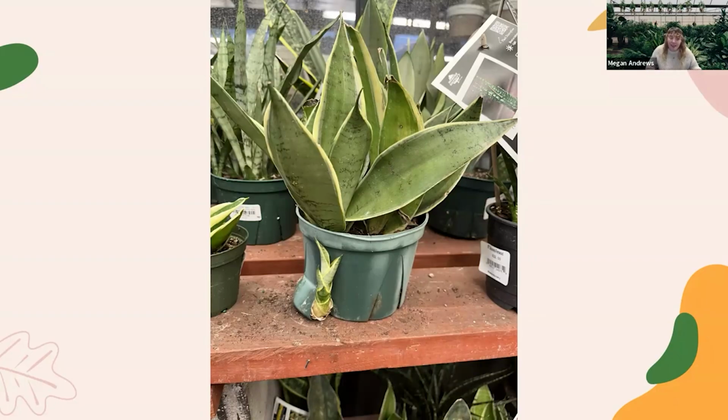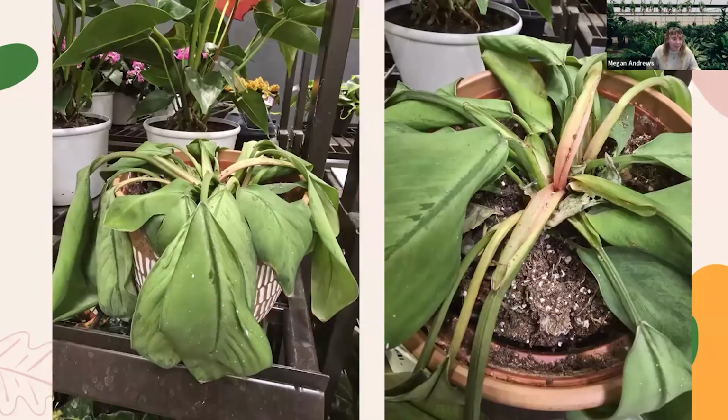Oftentimes, all you need to do is take out the pot and provide new nutrients, new soil, instead of giving it more space. So this is another calathea. You're seeing that a lot of the problems I'm showing you are often seen in calathea. This soil is incredibly dry. You can see that it's actually pulling away from the sides of the pot. This plant needs fully repotting.